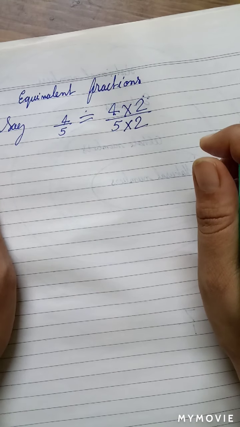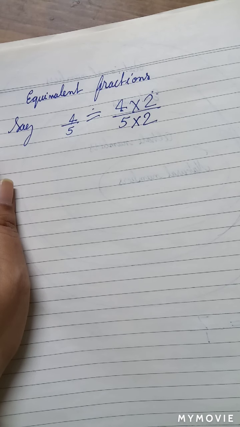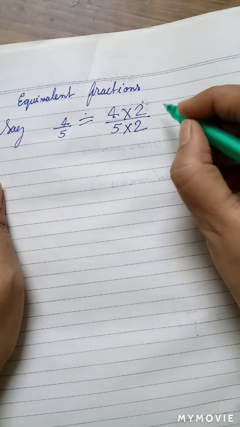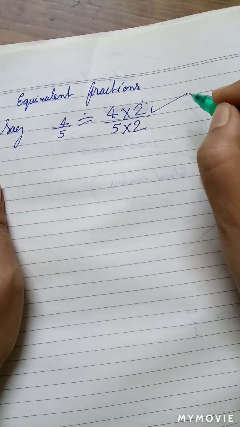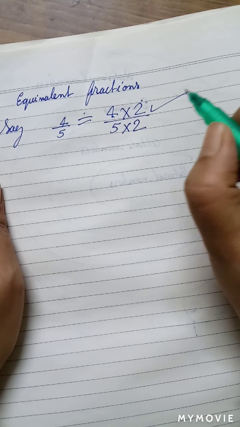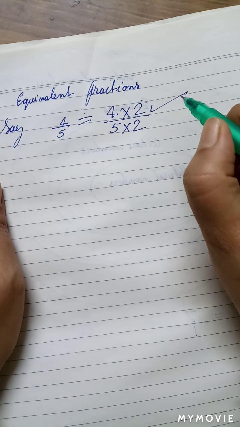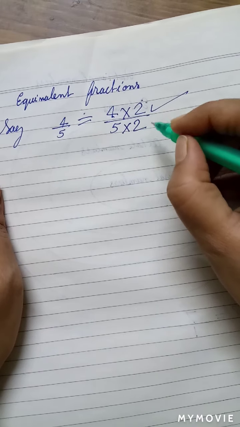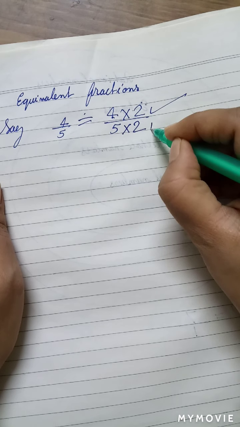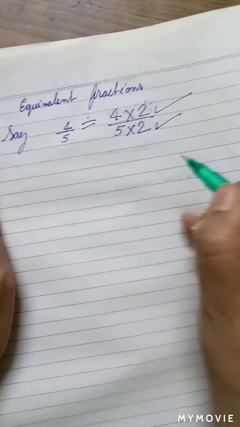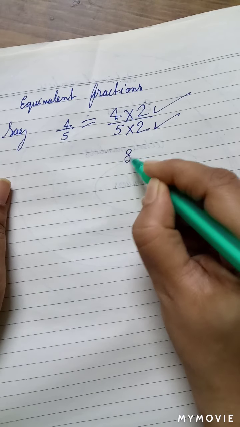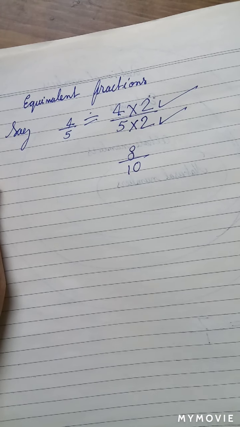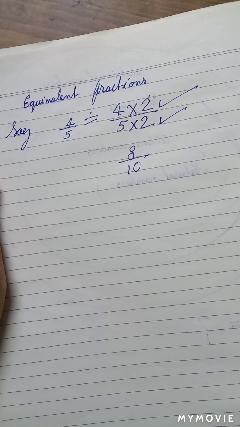Now let us understand equivalent fractions. Say I have a fraction 4 by 5. Now if I multiply 2 to the numerator, it will not be fair because it will change the value of the fraction. So in order to do justice to the rational number, we will multiply the same number to the denominator. So now it will become 8 by 10. So we can say that 8 by 10 is the equivalent fraction of 4 by 5.